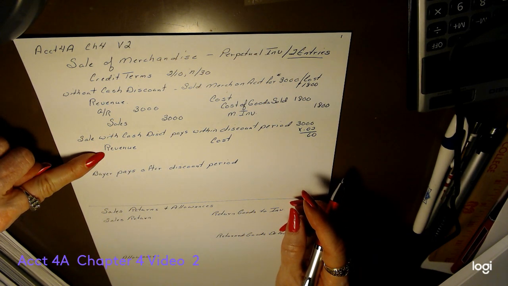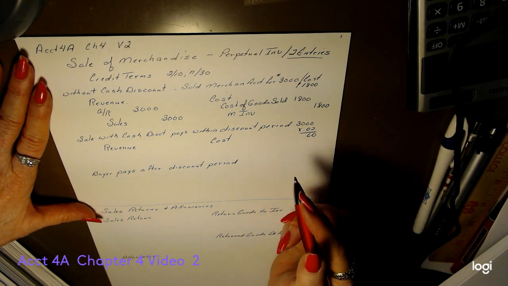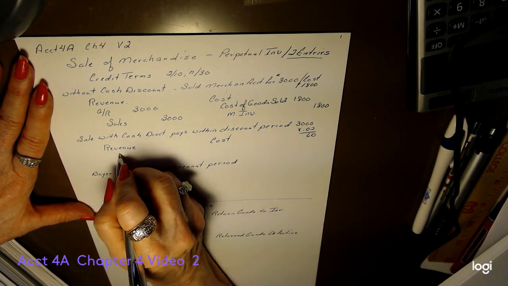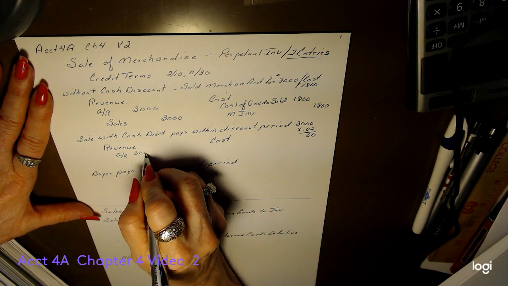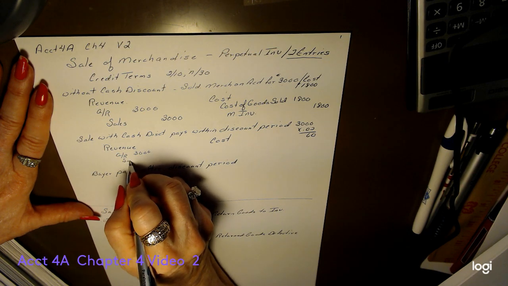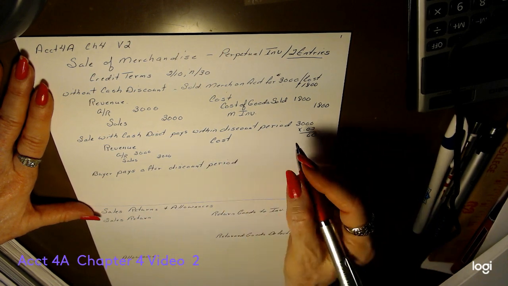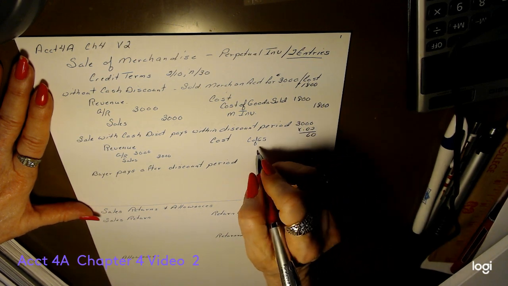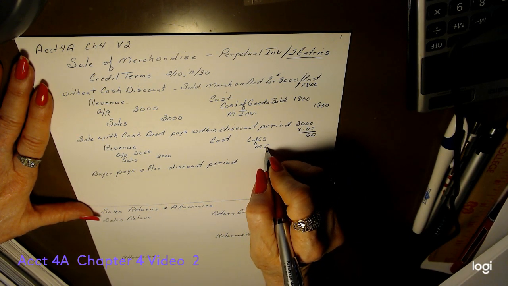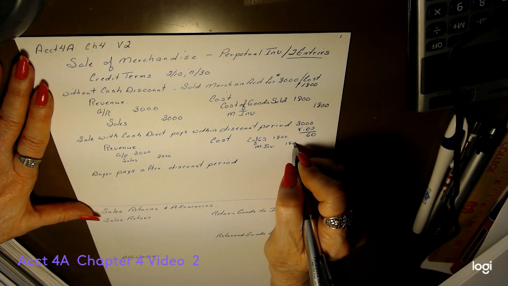So when we make our entry here for our sale, it would be exactly the same as we have here. We're still going to debit accounts receivable for $3,000, credit our sales for $3,000. Our cost will still be cost of goods sold, get used to that abbreviation, and a credit to merchandise inventory for $1,800.